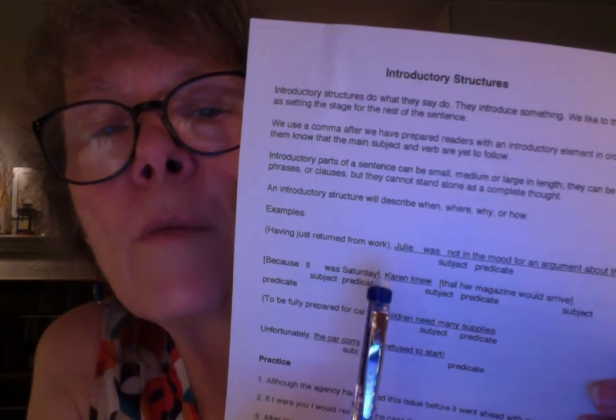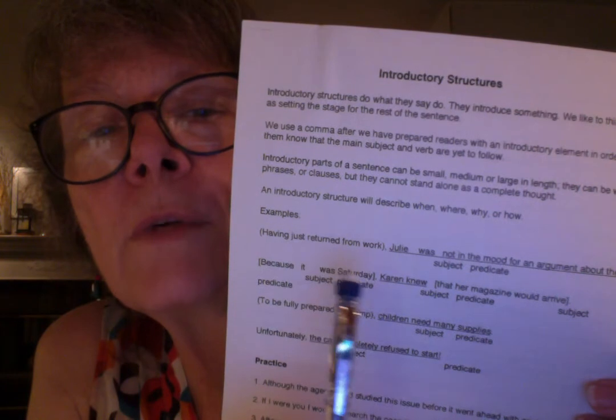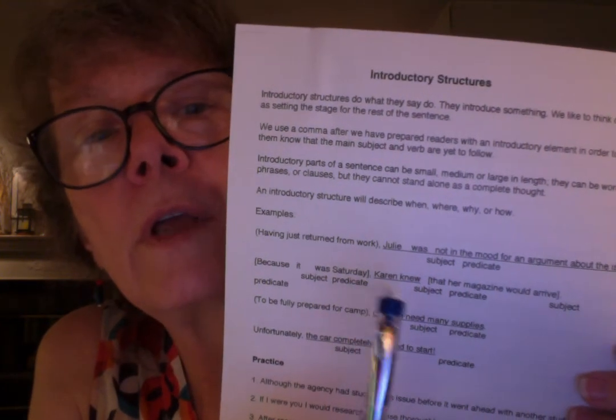Now, because the subordinate clause comes first, because it introduces the rest of the sentence, it's an introductory structure. In this case, it's a clause. But because it's an introductory structure, we're going to put a comma after it. Because it was Saturday, comma, Karen knew that her magazine would arrive. Another kind of introductory structure.